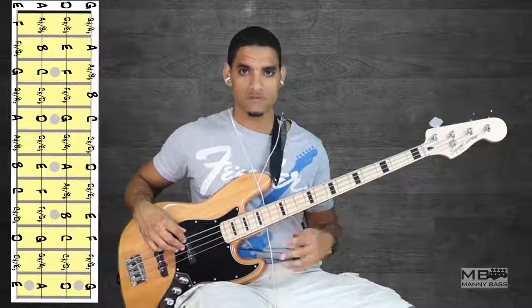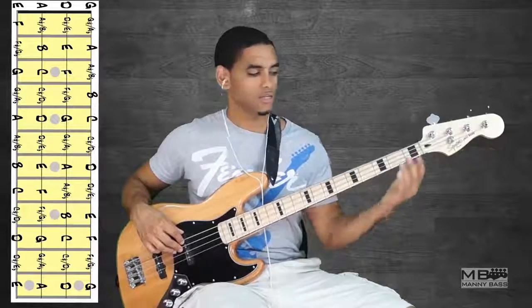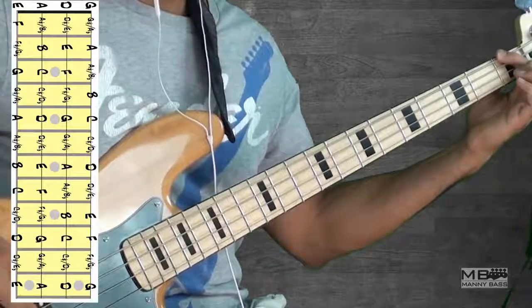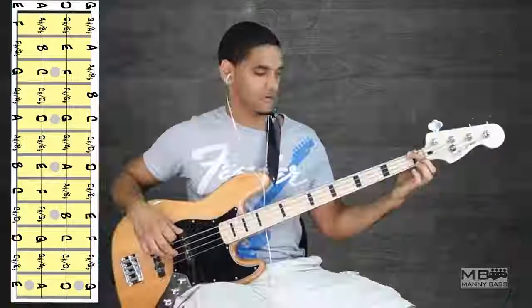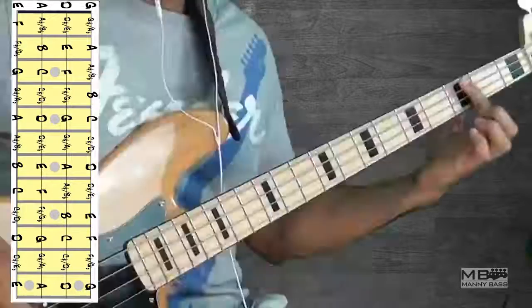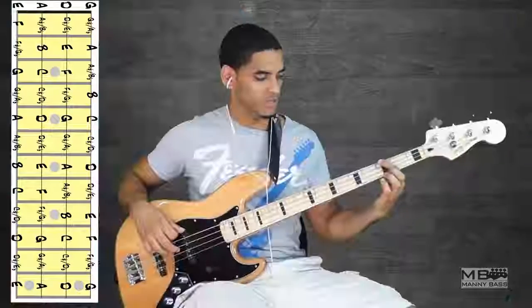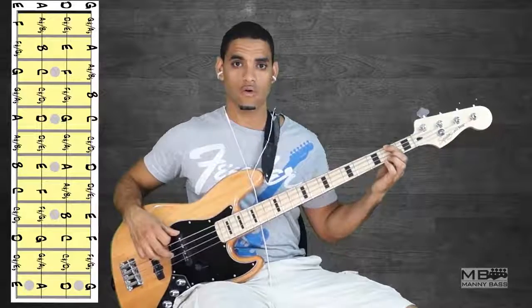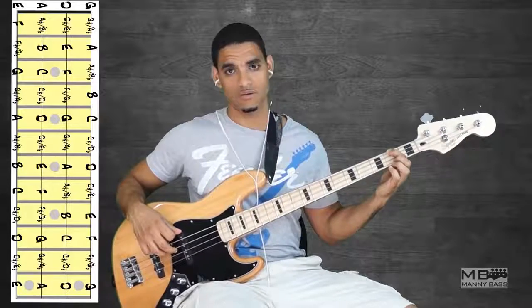Now, as we said before, after an E, we go into an F. This will be an F in the first fret. A G will be the 3rd fret, but we need to name the note in between, and we already said that it can either be called an F sharp or a G flat.